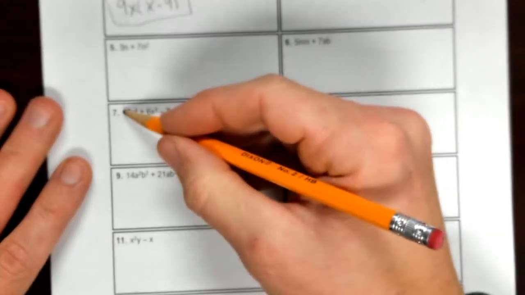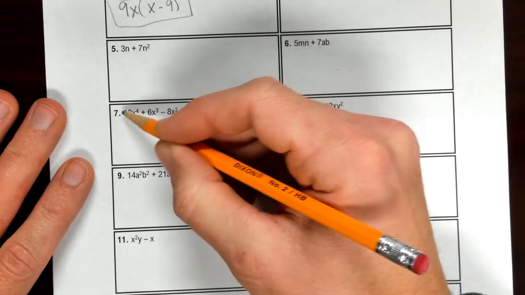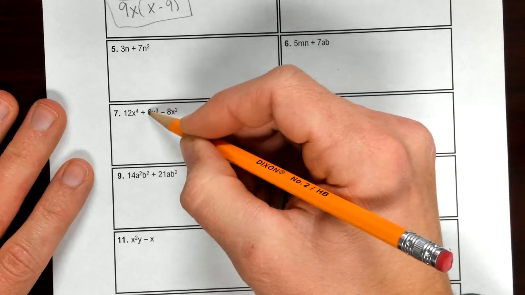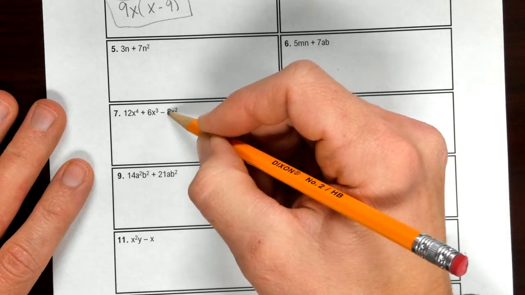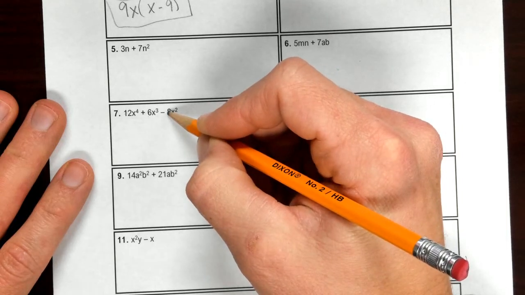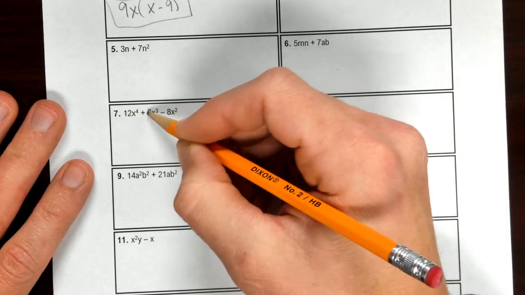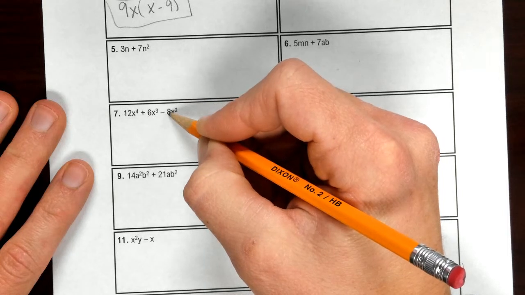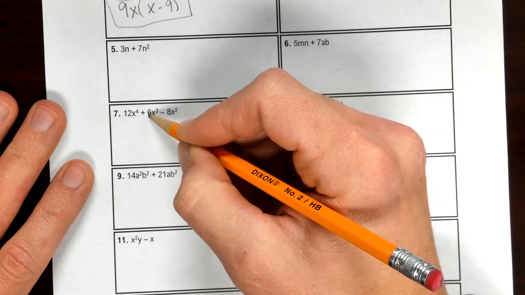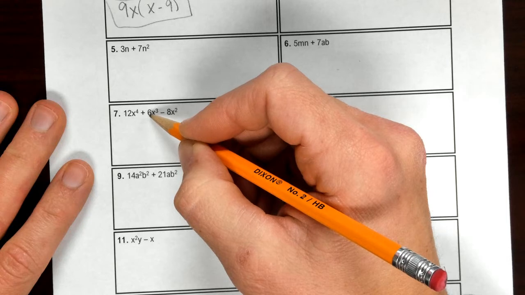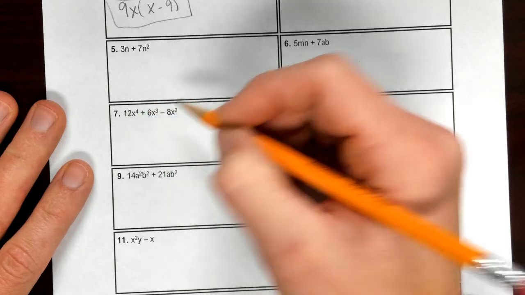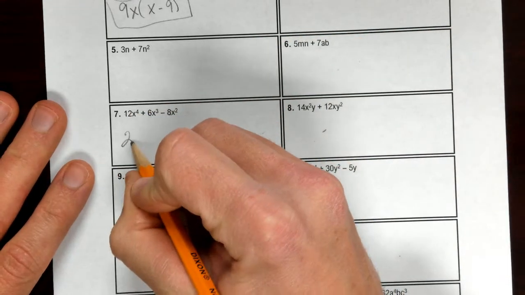Number 7, again, you're looking at your numbers first. So what is my greatest factor between 12, 6, and 8? We know it can't be 6 because 8 is not divisible by 6. We know it can't be 3 because 8 is not divisible by 3. We know it can't be 4 because 6 is not divisible by 4. So those are all even, so they're all divisible by 2. So the GCF is 2.